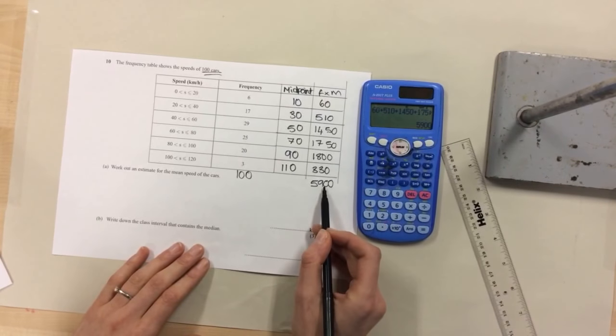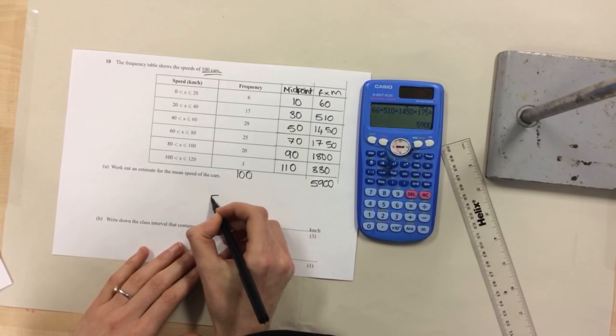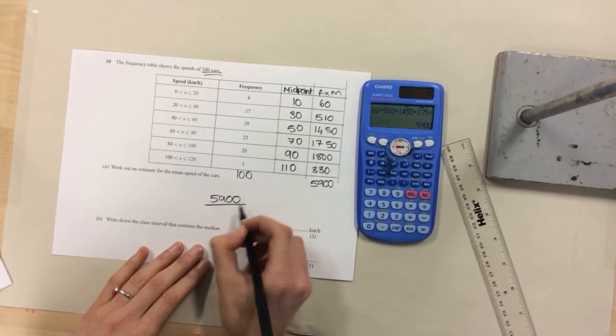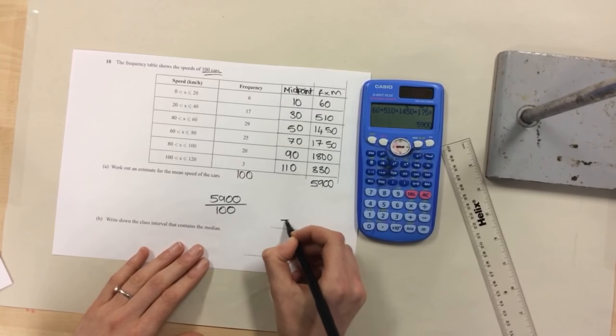Okay, so when I add them all up, I'm going to divide by how many there are. So 5,900 divided by 100 is 59.